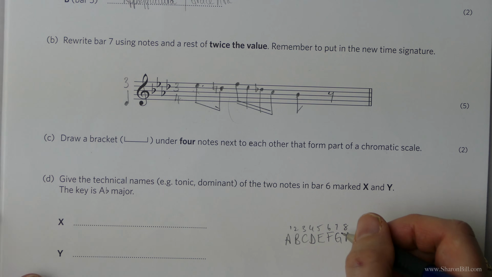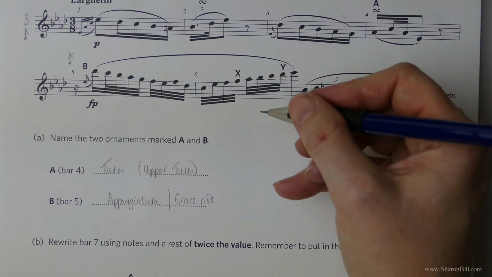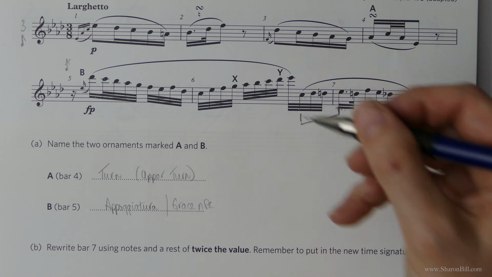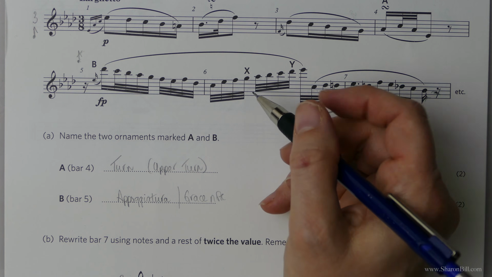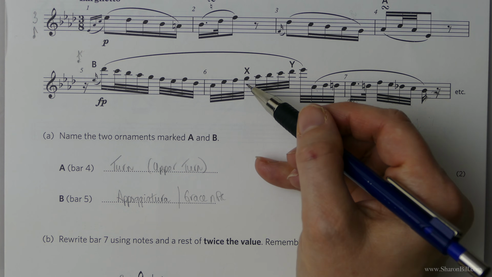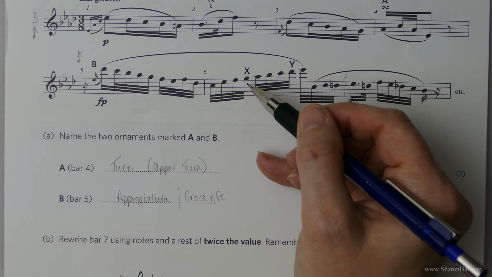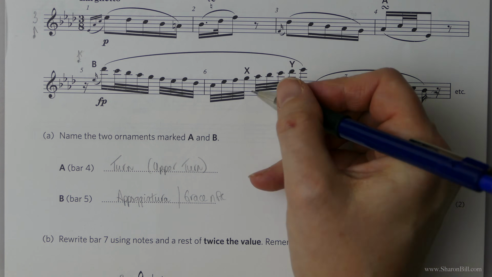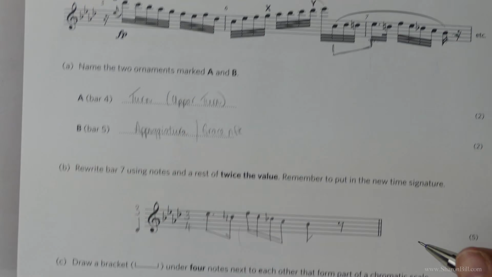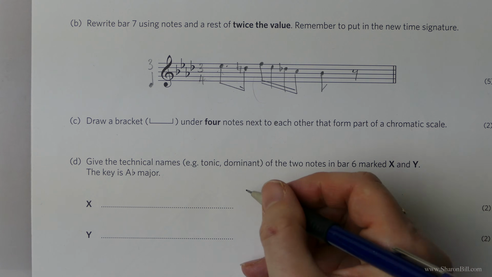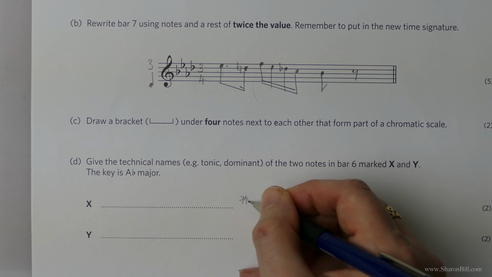Just to double check, you can do it just by counting up the stave as well, however that works for you. But always remember to count A as your number 1, that's your tonic. So here we have a G, which if we're counting from A, 1, 2, 3, 4, 5, 6, 7, and you can see G is the 7th, so I'm just going to write that there.